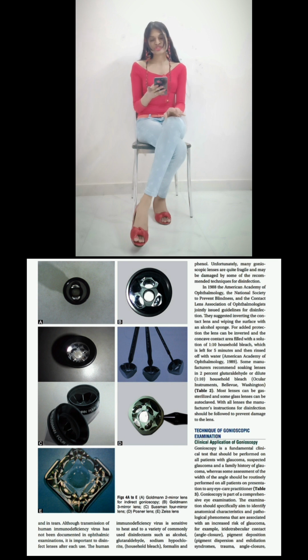The human immunodeficiency virus is sensitive to heat and to a variety of commonly used disinfectants such as alcohol, glutaraldehyde, sodium hypochlorite, household bleach, formalin, and phenol. Unfortunately, many gonioscopic lenses are quite fragile and may be damaged by some of the recommended techniques for disinfection. In 1988, the American Academy of Ophthalmology, the National Society to Prevent Blindness, and the Contact Lens Association of Ophthalmologists jointly issued guidelines for disinfection.